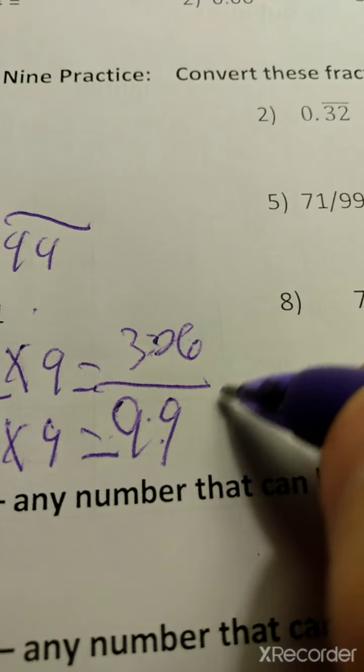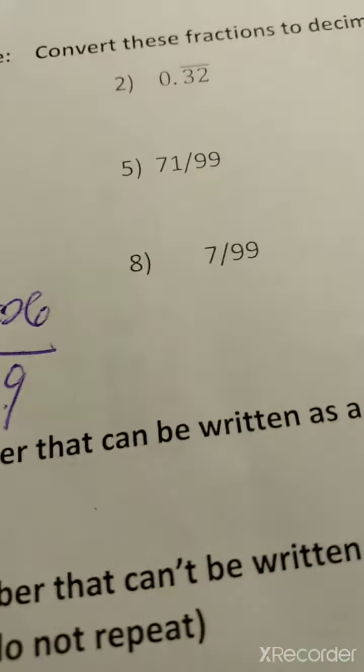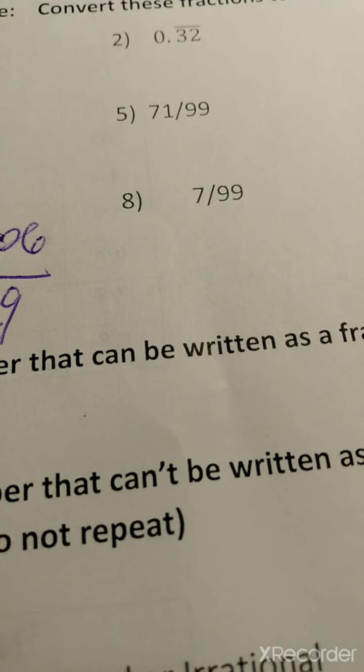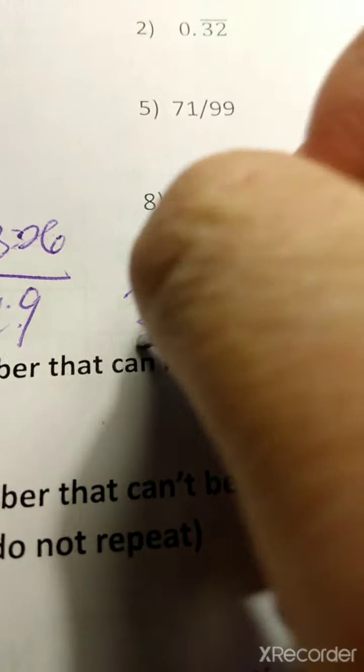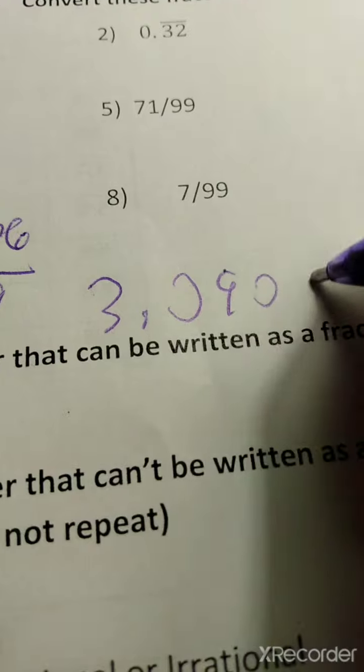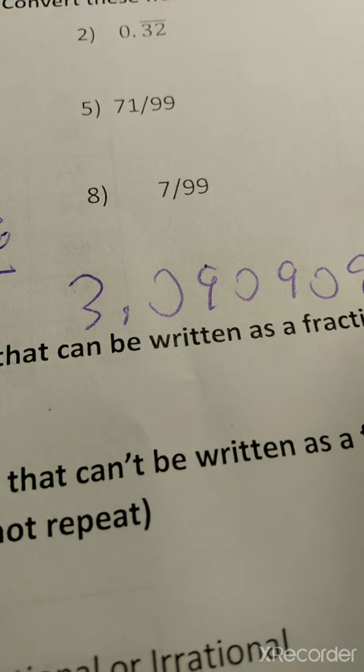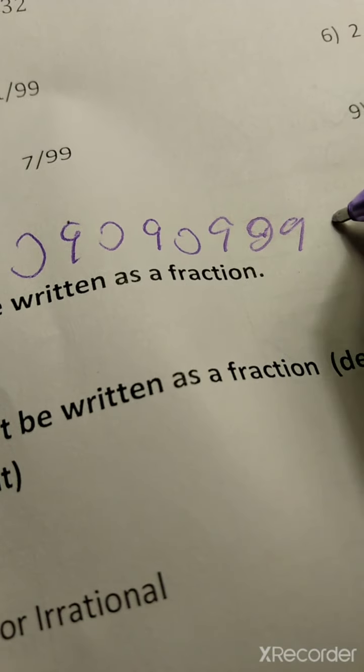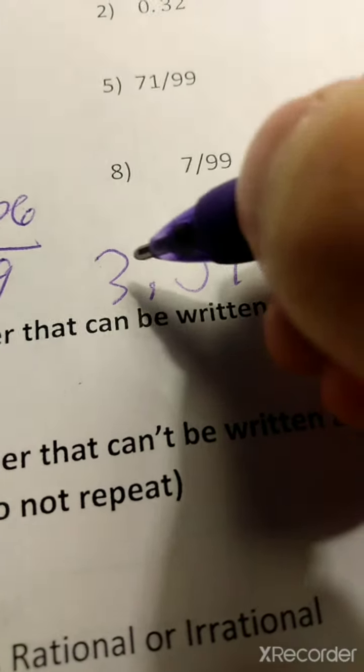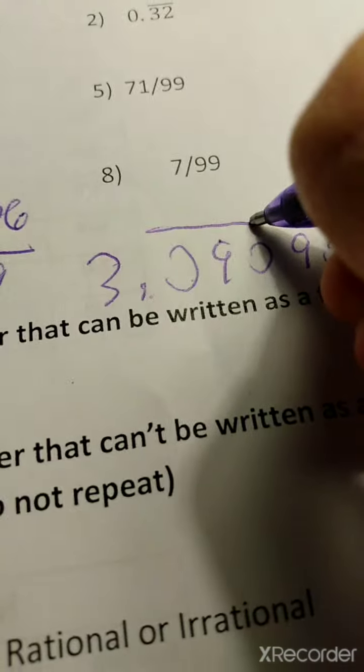If we do 306 divided by 99, we get 3.090909, so it's 3.09 repeating.